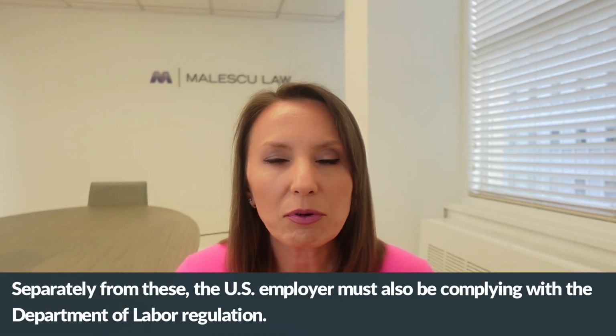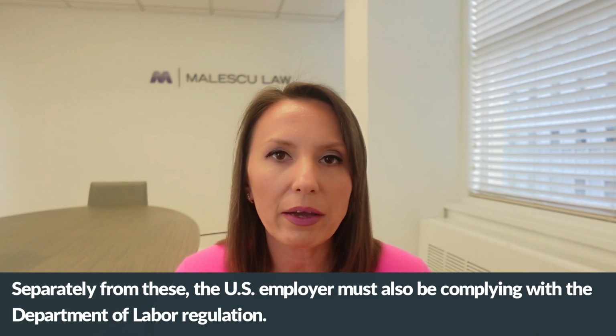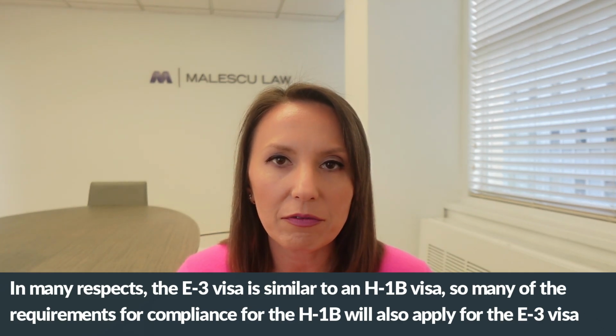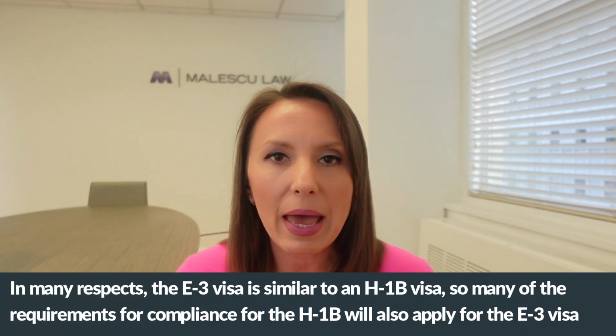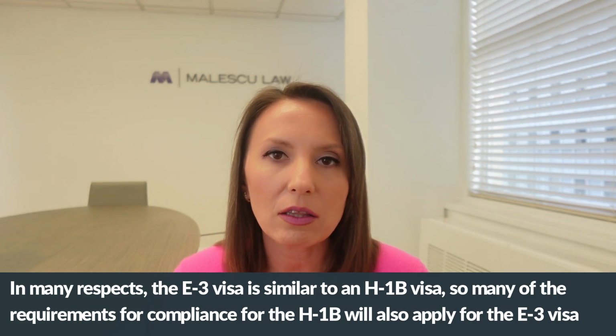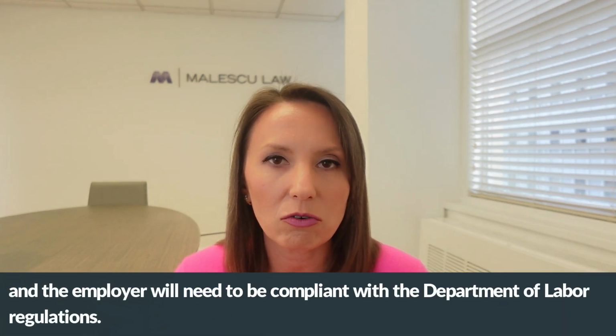Now, separately from this, the US employer must also be compliant with the Department of Labor regulation. In many respects, the E-3 visa is similar to an H-1B visa, so many of the requirements for compliance for the H-1B will also apply for the E-3 visa, and the employer will need to be compliant with the Department of Labor regulations.